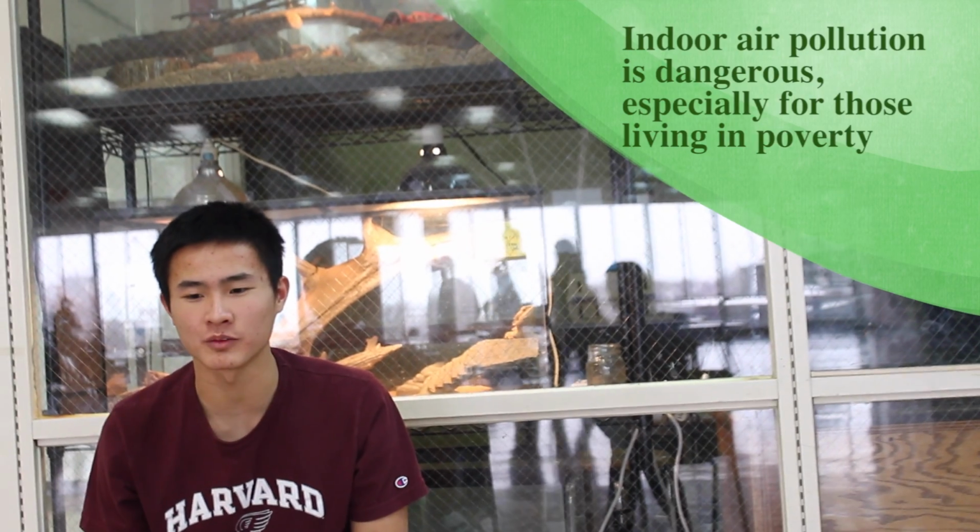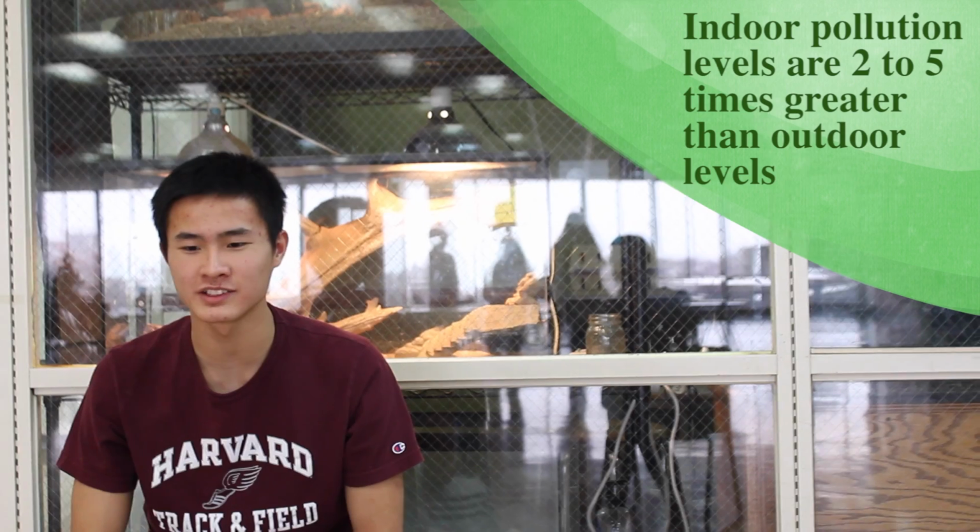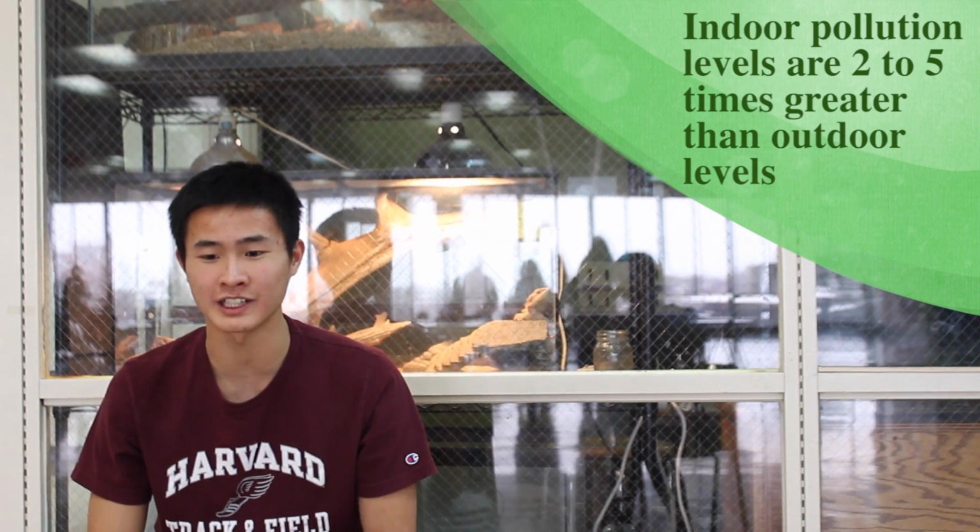Indoor air pollution is the world's most serious air pollution problem, especially for people in poverty. First, levels of 11 common pollutants are generally 2 to 5 times higher inside U.S. homes and commercial buildings than they are outdoors, and in some cases they can go up to 100 times higher.